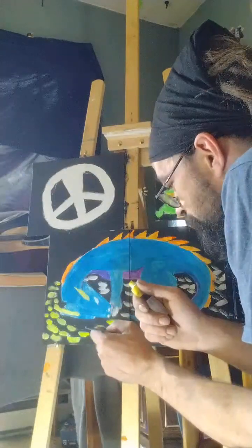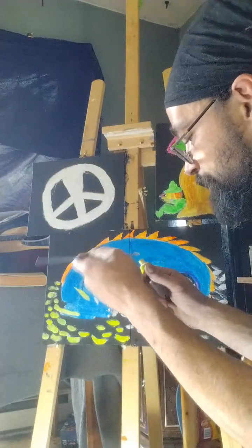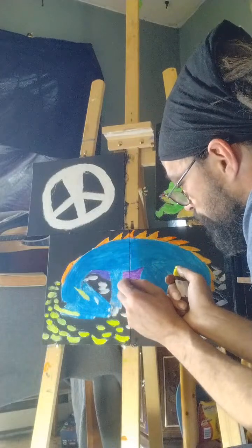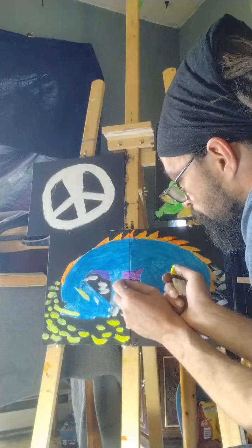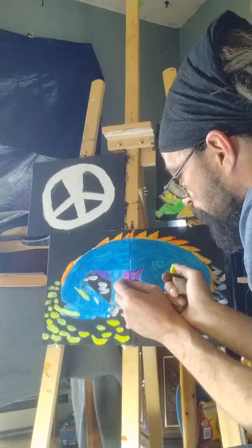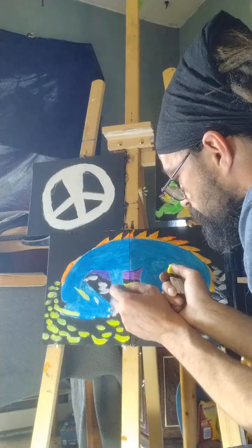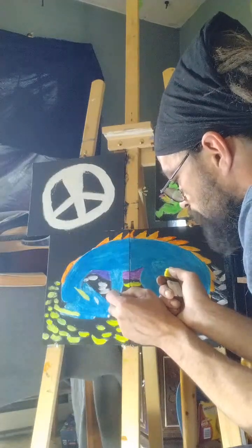I'll just say again for the record, all this is gonna have to be cleaned up when I go back through with flat black, just like the background, and it will be like it was never there. I can make everything pop so much better after that black's on there. But for right now, it just kind of looks a little sloppy. Just how it is.